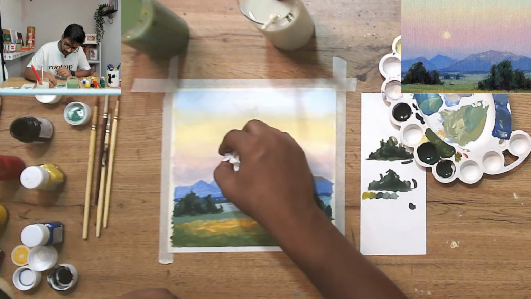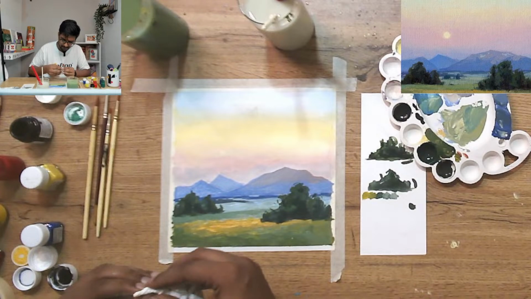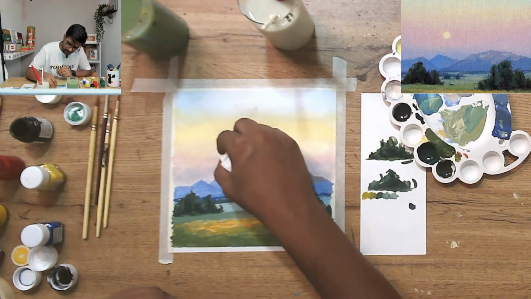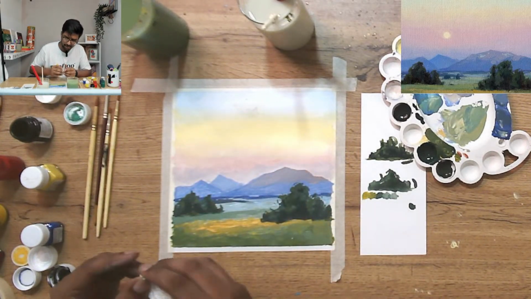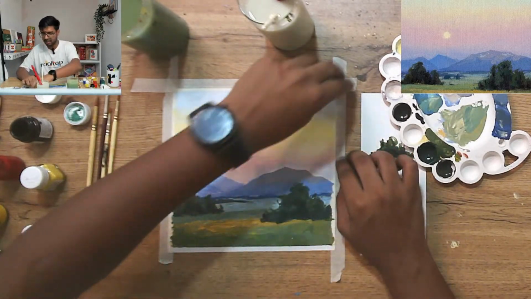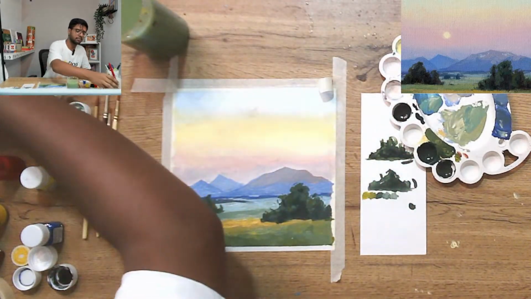You can take out a bit of this water here. Since this is still wet, I'm gonna try removing a little bit of the water. Okay. Next we can remove this part here. Now let me just clear up this table.